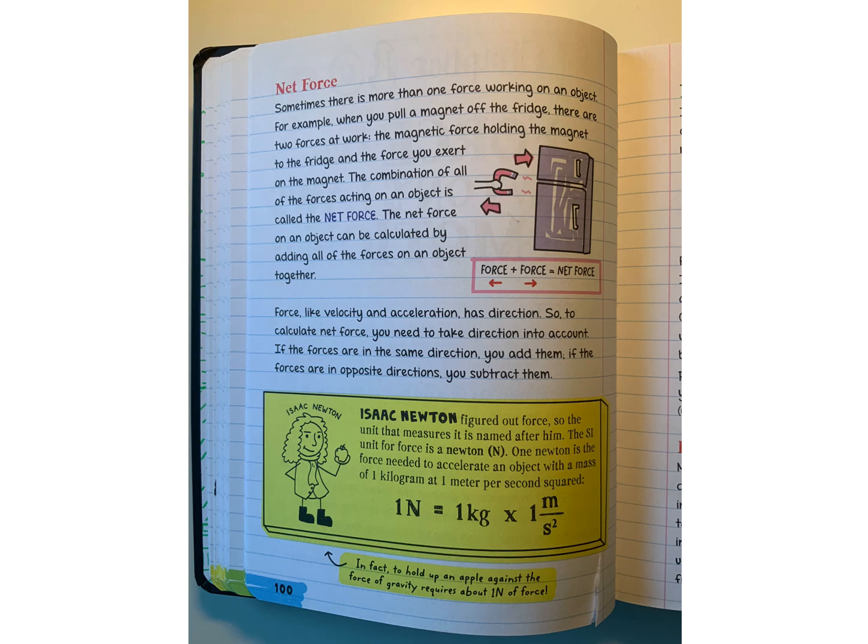Force is like velocity and acceleration. It has direction. Very good. I might have read that wrong, but that's okay. So, to calculate the net force, you need to take direction into account. If the forces are in the same direction, you add them. If the forces are in opposite directions, you subtract them.